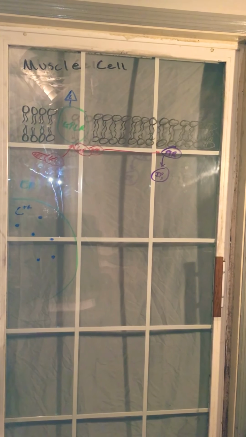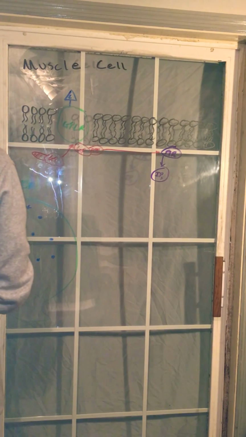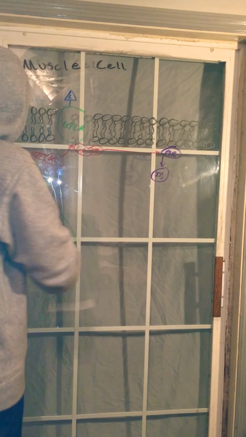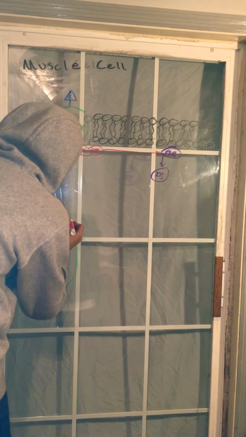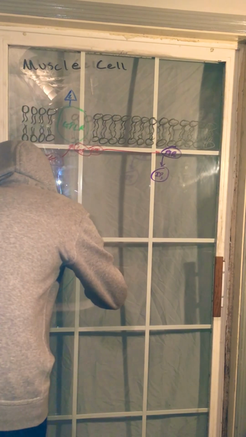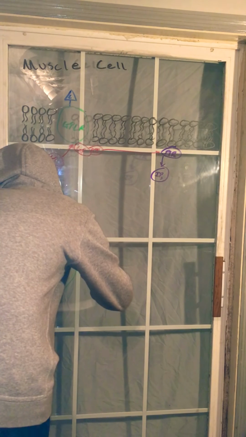And they are kept in here thanks to an ion channel receptor, also known as a ligand gated channel, which I will label as red.